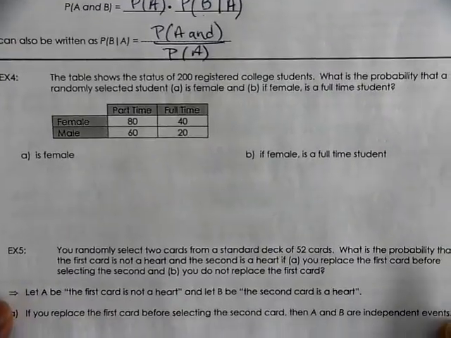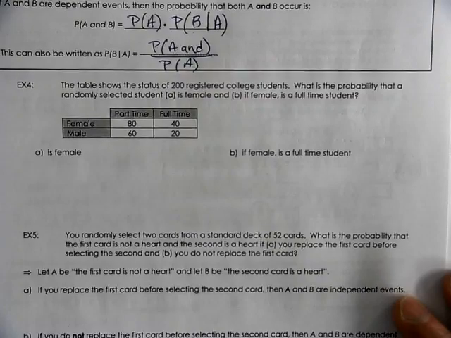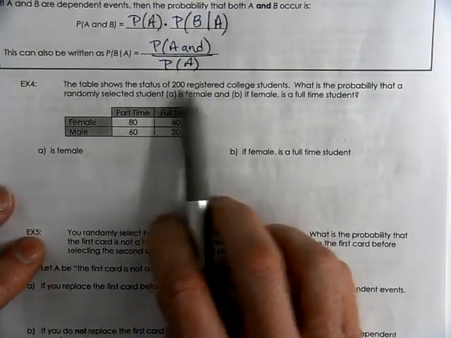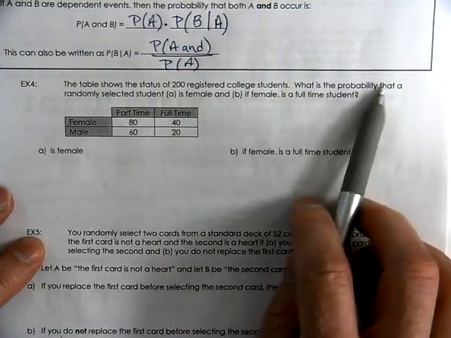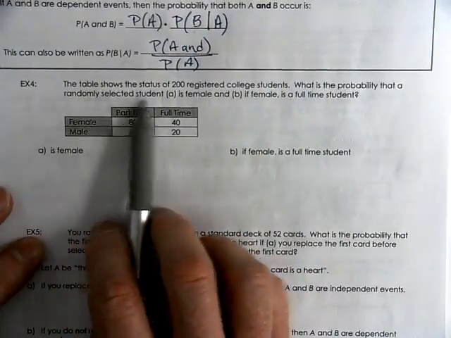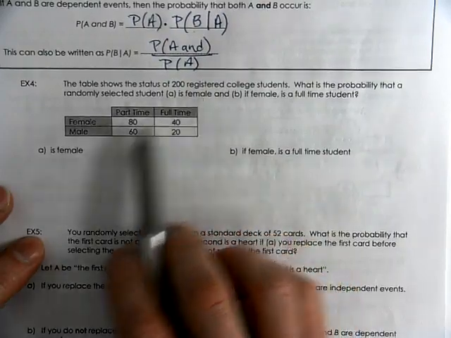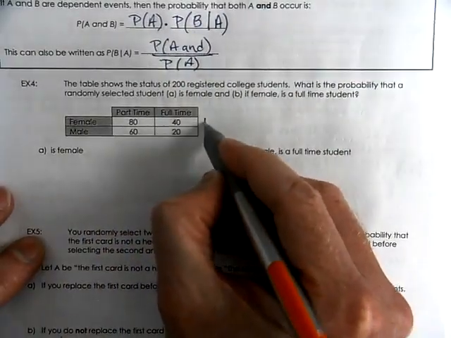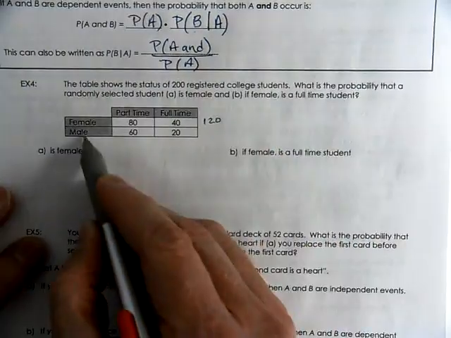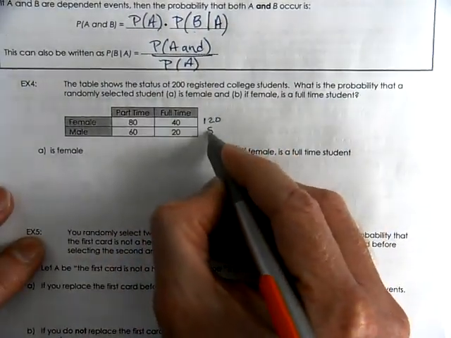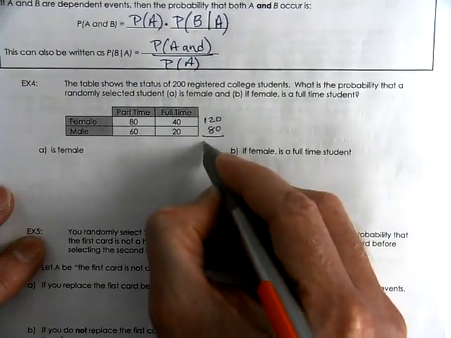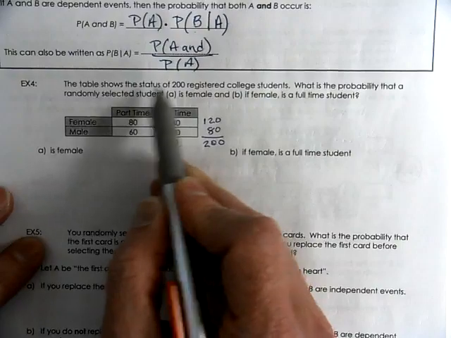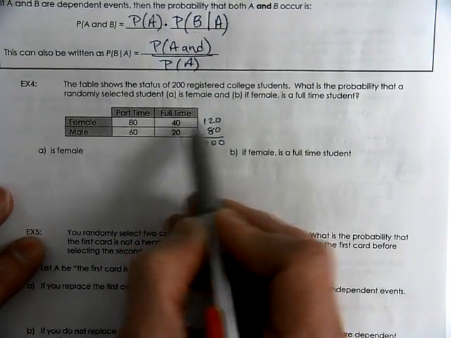So we come down and we look at our table, and it shows the status of 200 registered college students. What's the probability that a randomly selected student is female? So we notice here that the female students are 120. The male students are 80. Together, that's making 200 students. So that's matching what they're talking about in terms of the number of students.